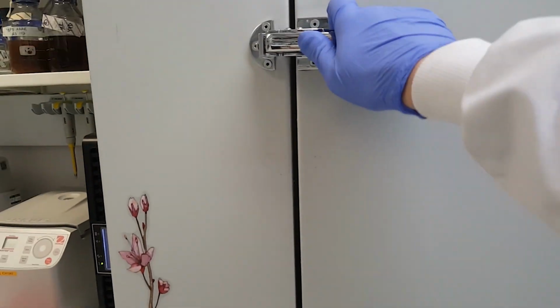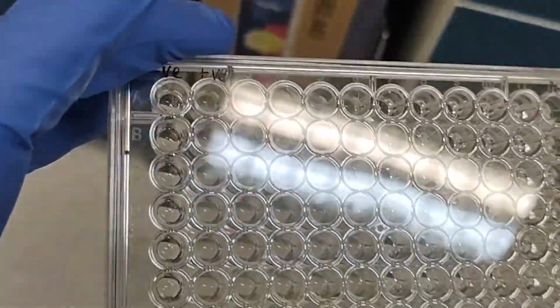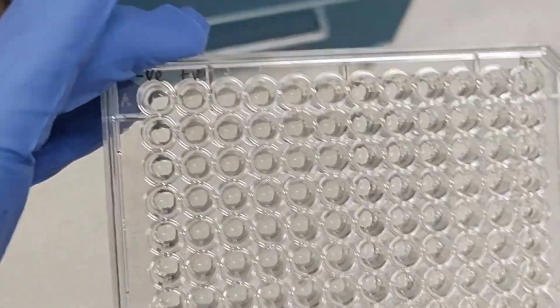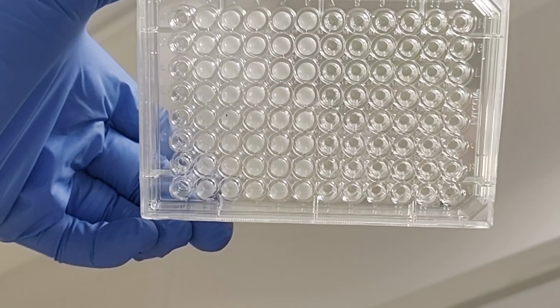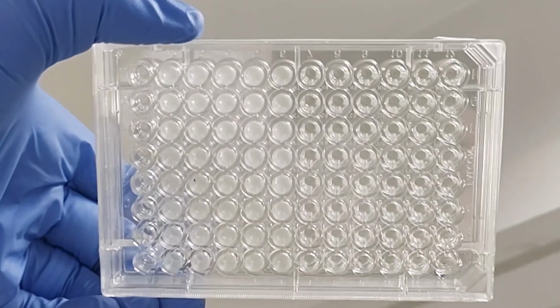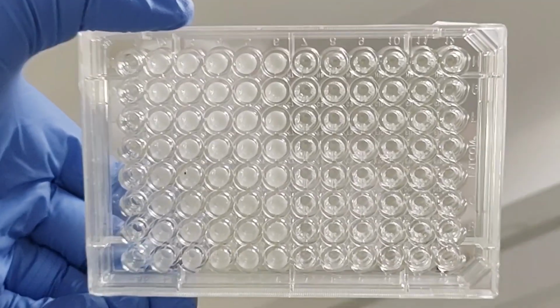Let's get the results. Check the negative control column is clear and the positive control column is cloudy. Then look at the rest of the plate. There should be conformity between rows of replicates. Hold the plate up to the light and look at it from the underside. Any well with any cloudiness has grown.